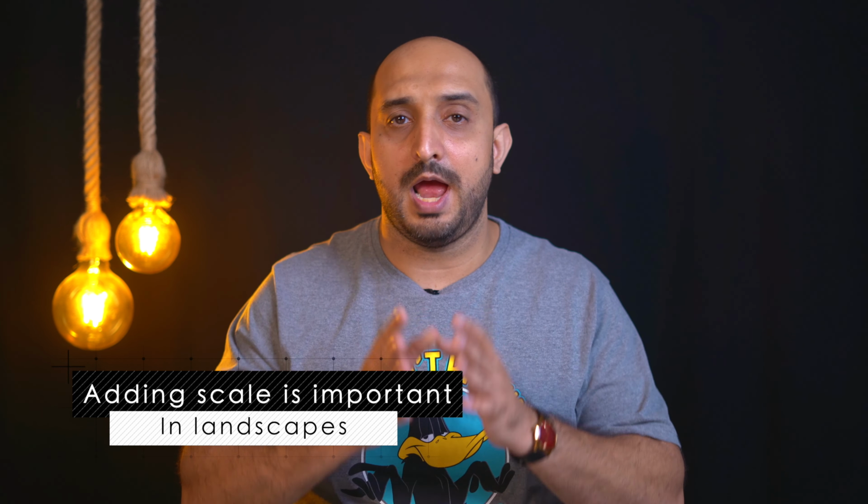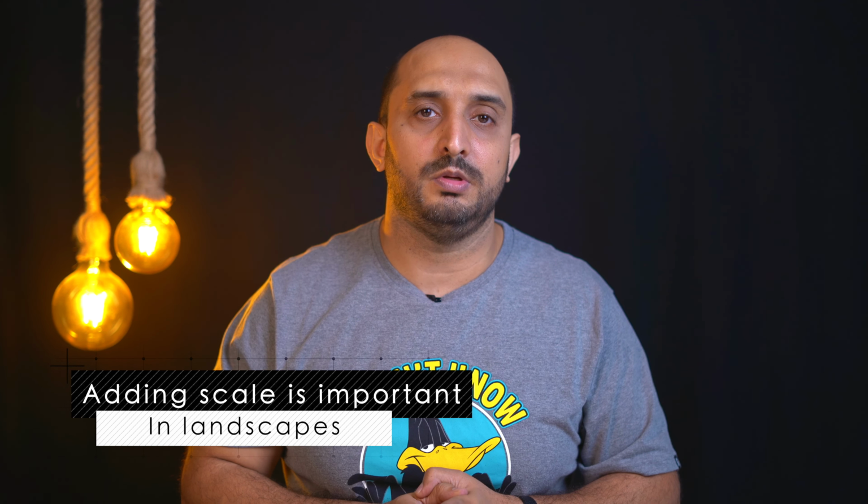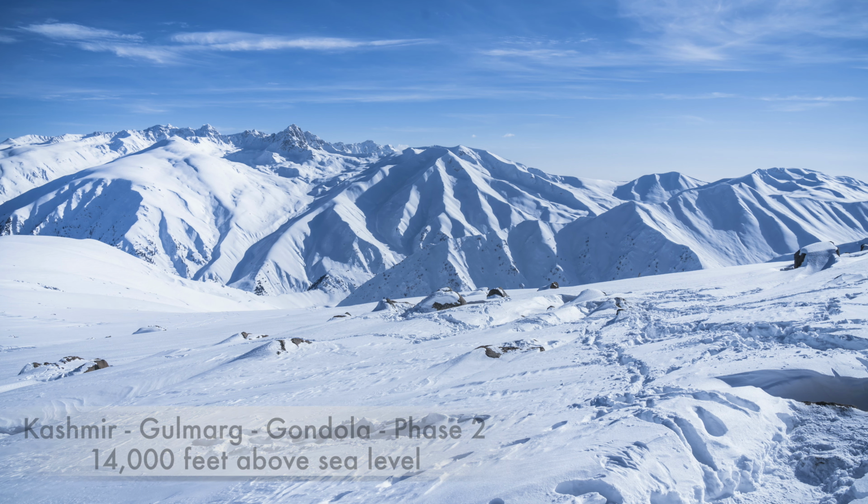While shooting landscape, people tend to forget adding scale in an image. Now what does scale in an image mean? Let me show you. If you look at this particular image that I'm showing you, this is a mountain and it is covered with snow.